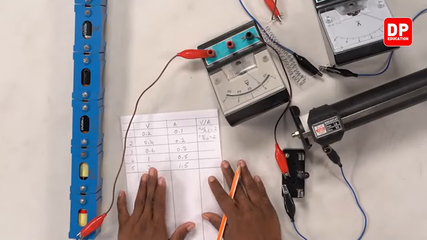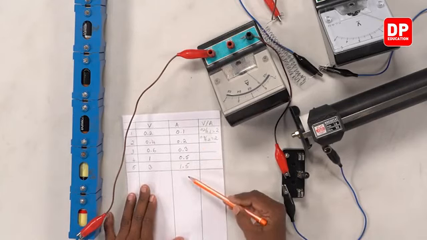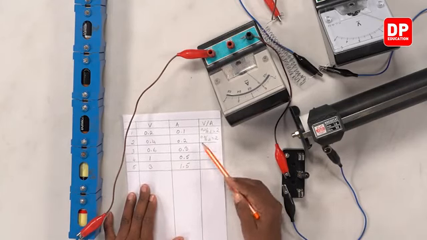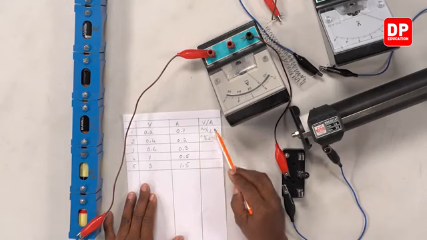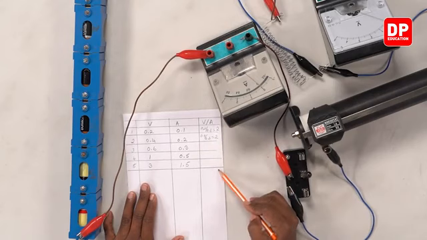So you can see when the potential difference increases, the current flow increases. That is the relationship. But when we divide potential difference by current, we get a constant value.